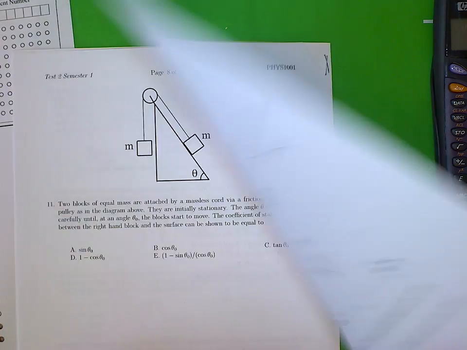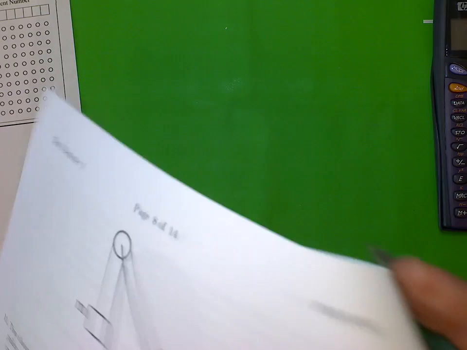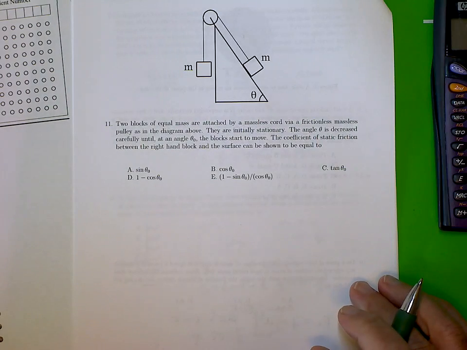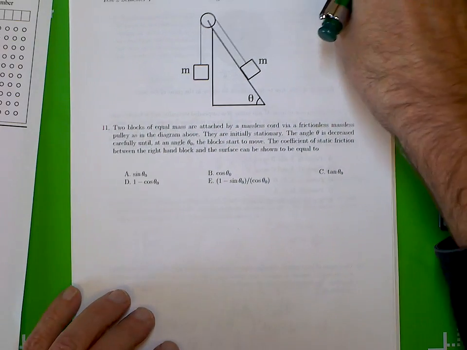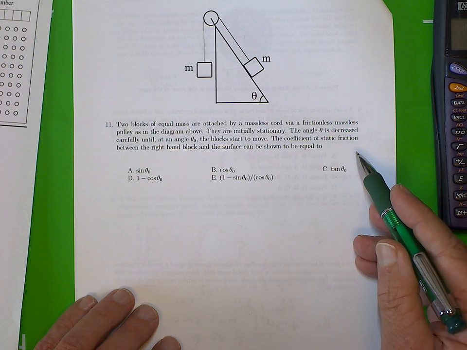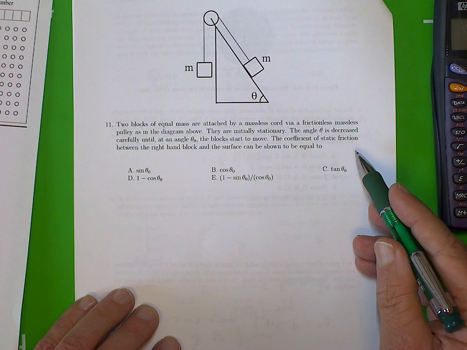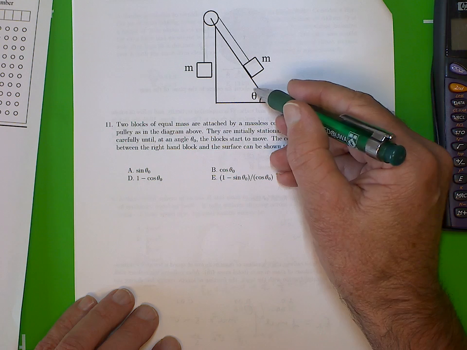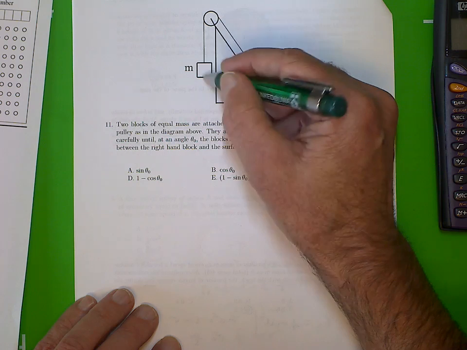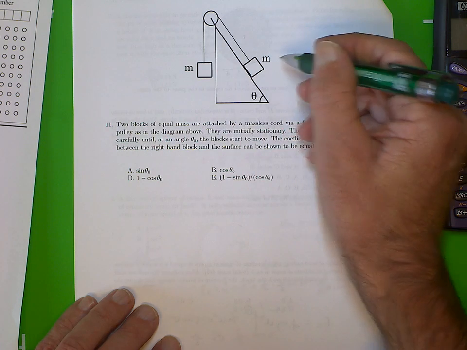Right, so one hates to do it, but one goes back to the hard problem. So we have some angle here. We have some slope, some block here, and another block here of the same mass.